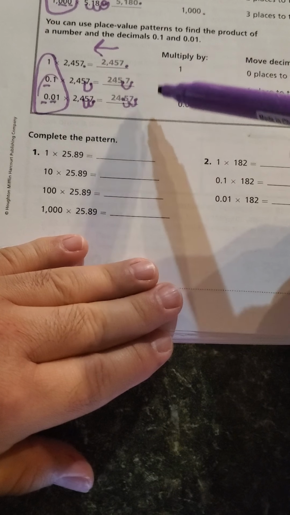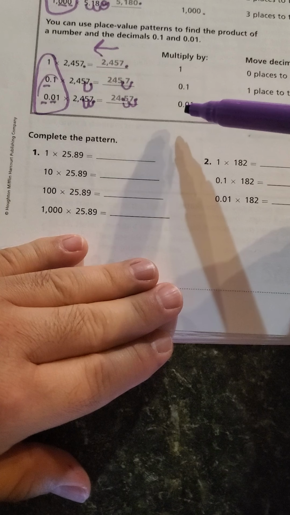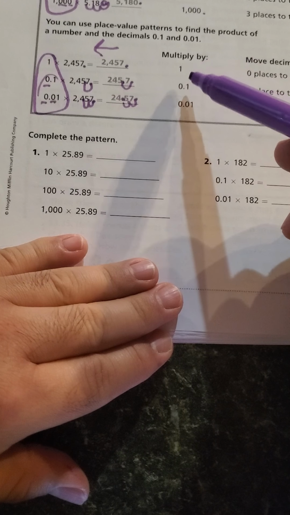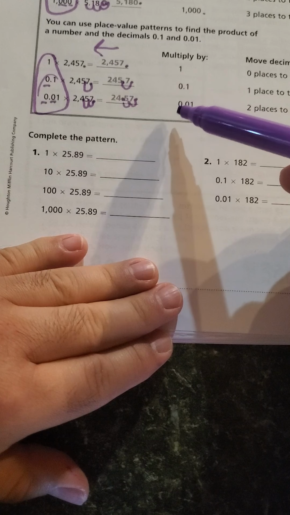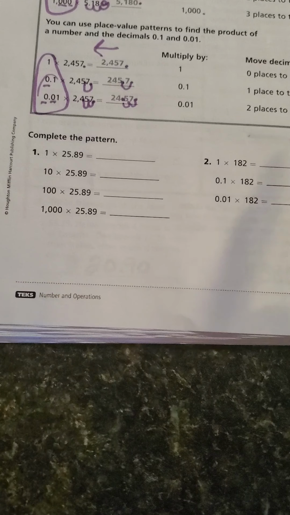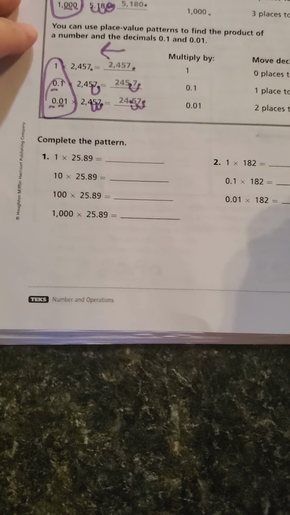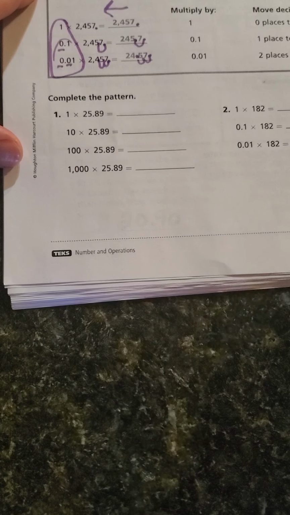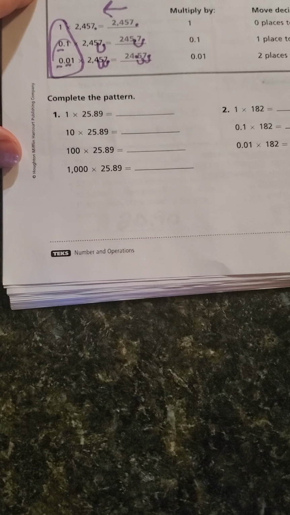If you're multiplying by decimals here, okay, you're going to go to the left. And it also depends on how many zeros you have. 1 time to the left, 2 times to the left. So that decimal is going to be your guide. All right. So let's look at number 1. It says complete the pattern. We have 1 times 25 and 89 hundredths.